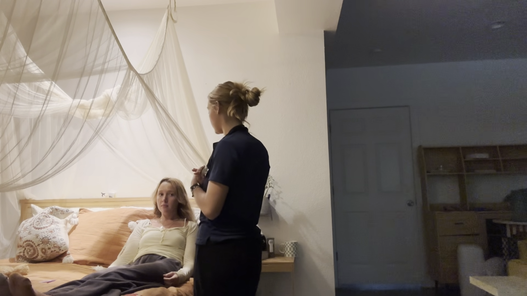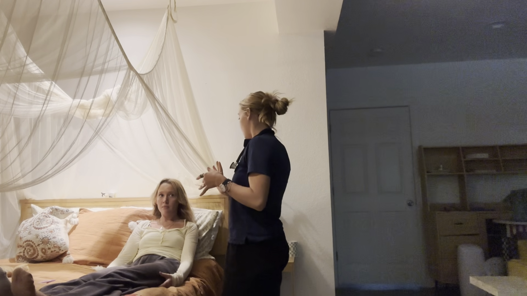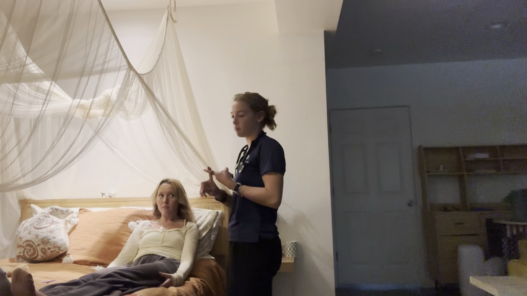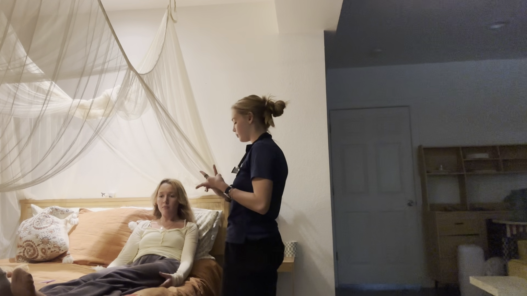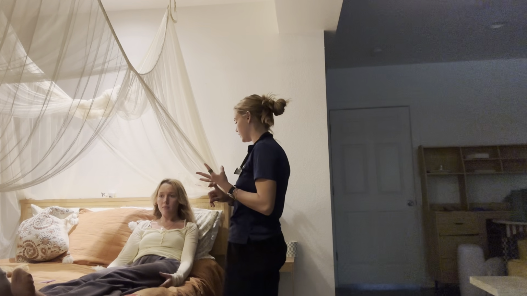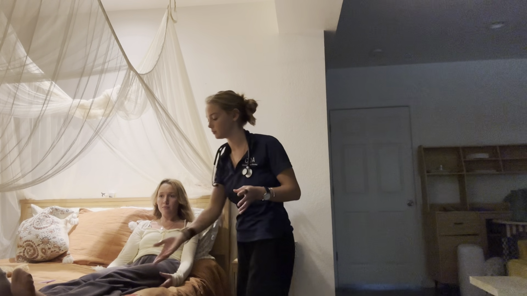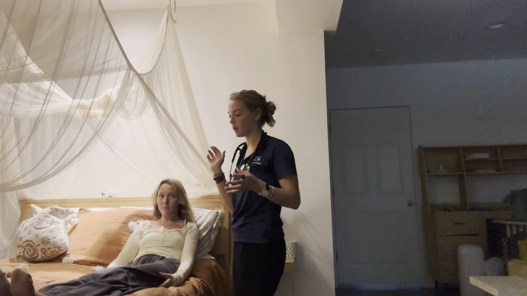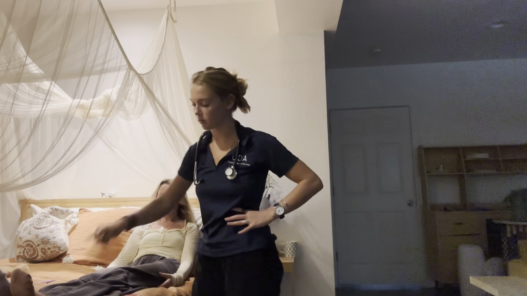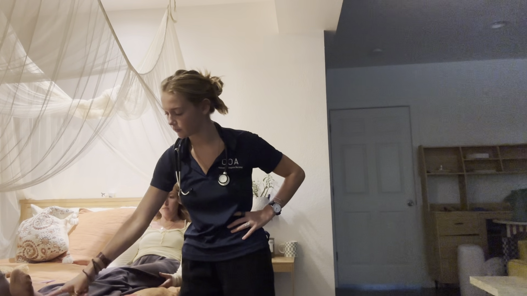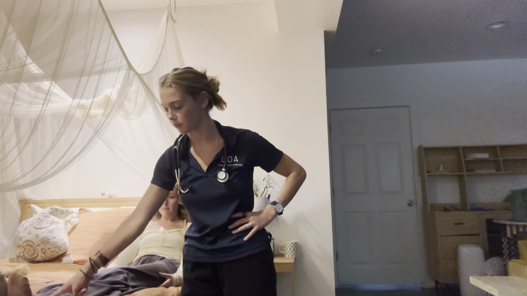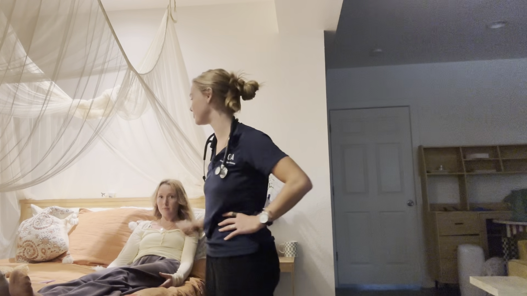Next I'm going to check peripheral sites. I'm going to be checking the temporal, carotid, brachial, radial, and then the popliteal beneath her knee, and the pedal, dorsalis pedis, and then the femoral. I can't remember which this one is called, but I'll be checking that one too.